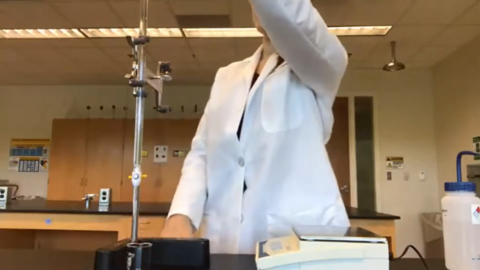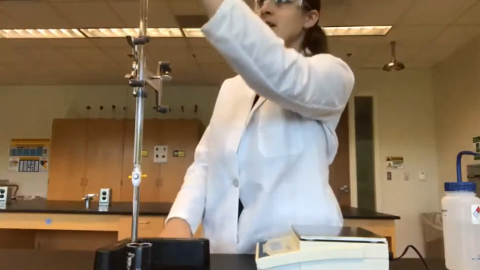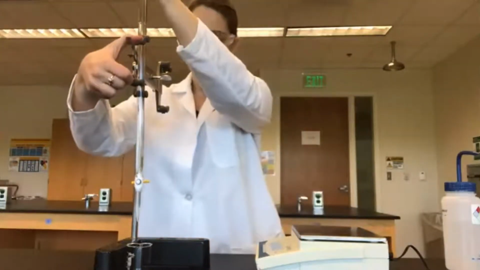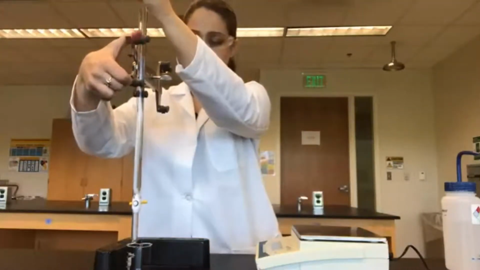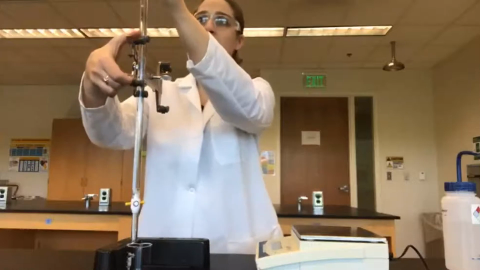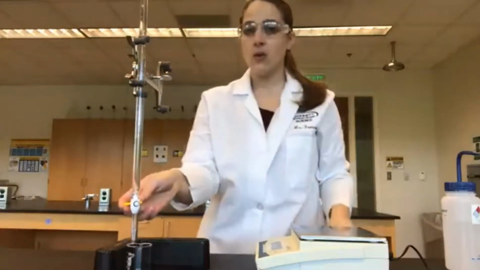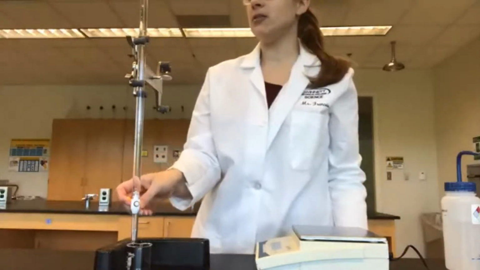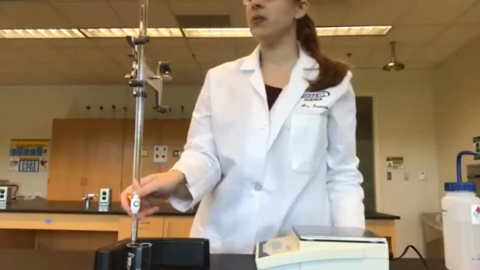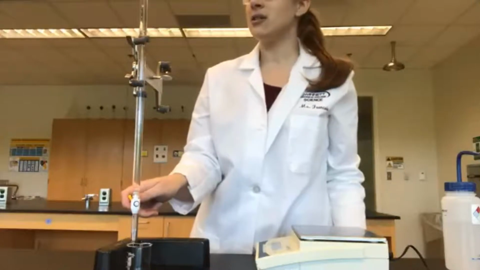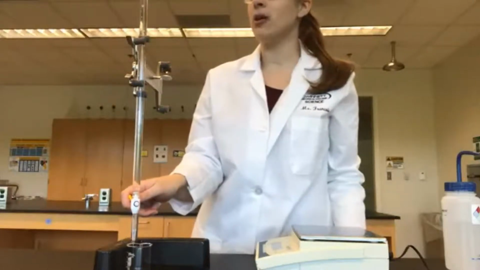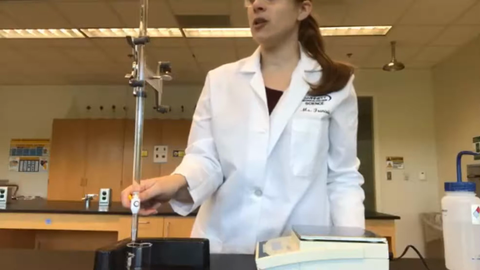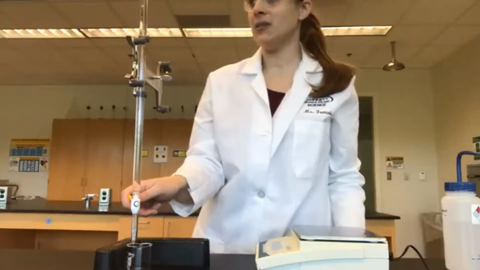And we're going to open our stopcock and add until we get down to where it says 10 milliliters. So I'm going to move this down just a little bit. Again, I want to be as close to eye level as I can. We're going to open the stopcock and release the water until it takes us to the 10 milliliter mark. So we're going from the 0 line to the 10 line.